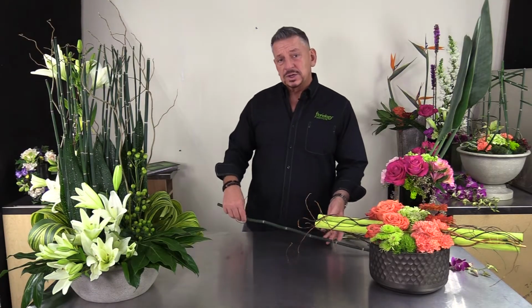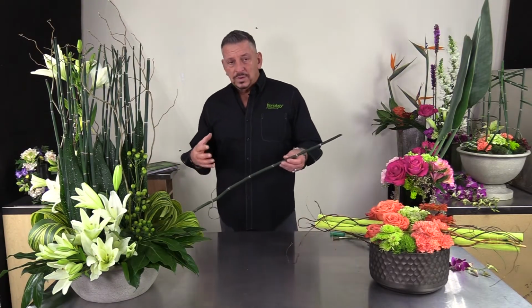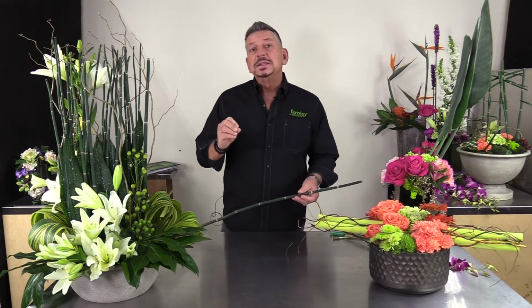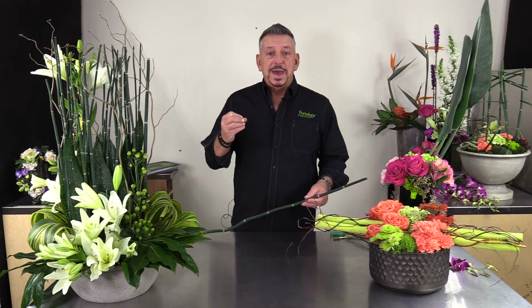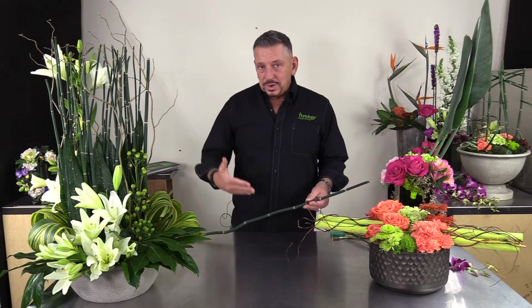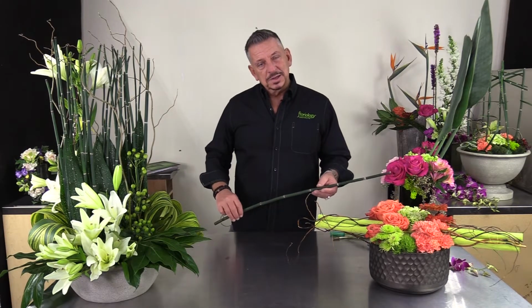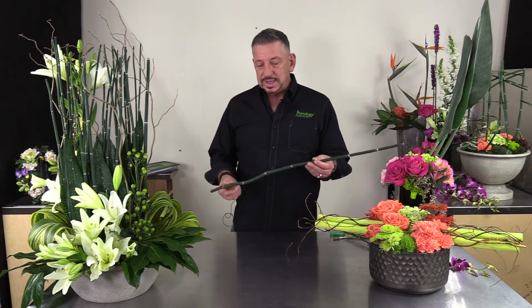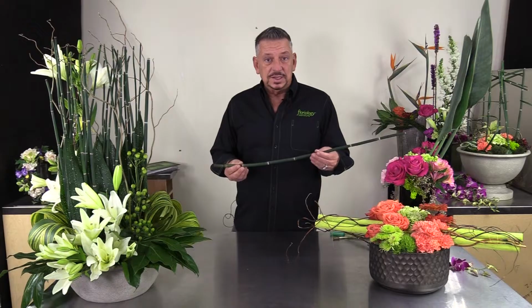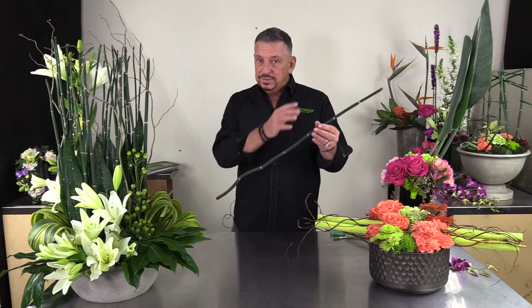Remember that there are certain types of line. And just to clarify, line is the visual path that the eye follows through a composition. So from beginning to end, the pathway that your eye takes is really what line is. Line can be one of two types. It's static or dynamic. And really static line, or it can be actual line, is visually and physically there. You can touch it. This is a line.